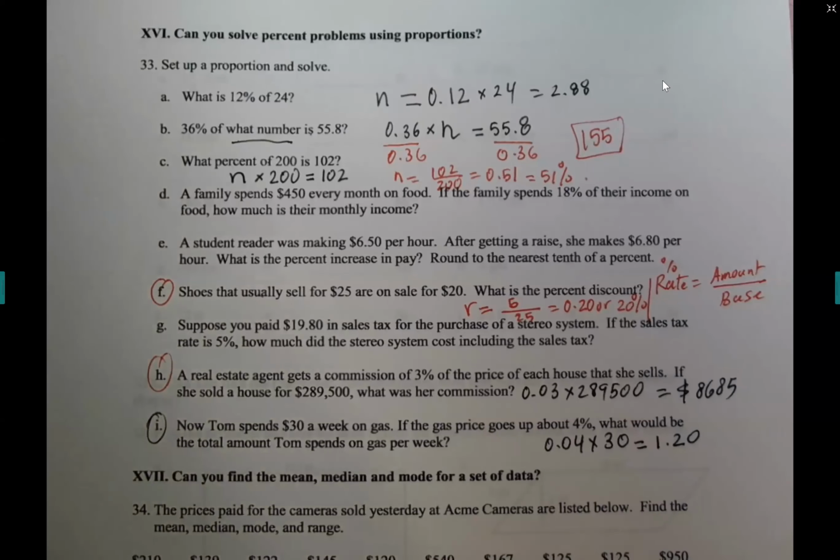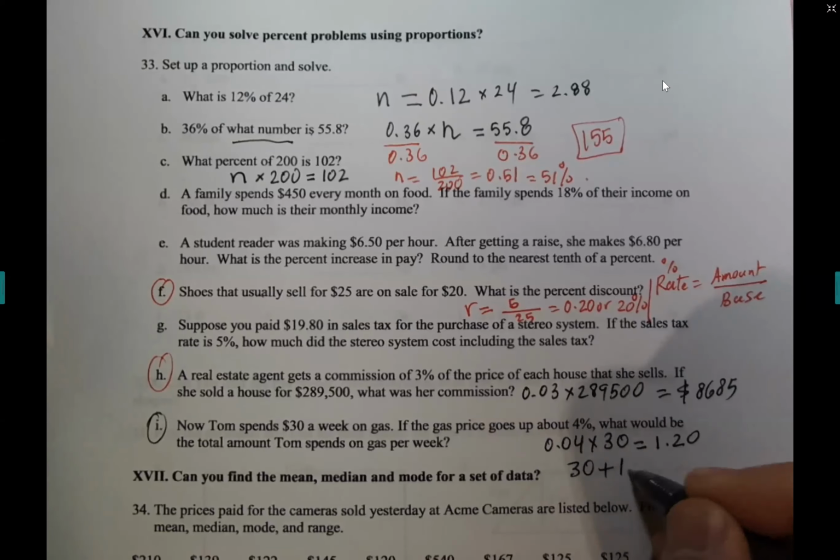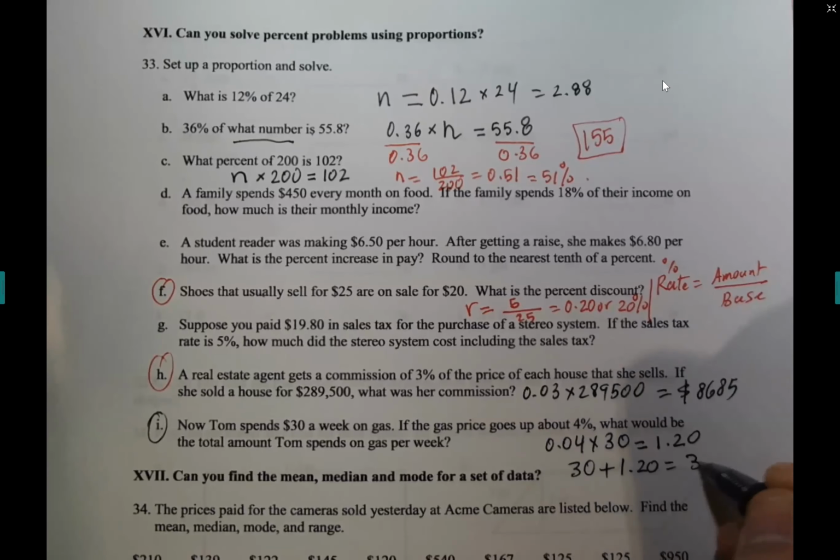And then that's the increase. So what do you do with the $1.20? Add it to 30. He's going to be doing 30 plus 1.20, which will be 31.20.